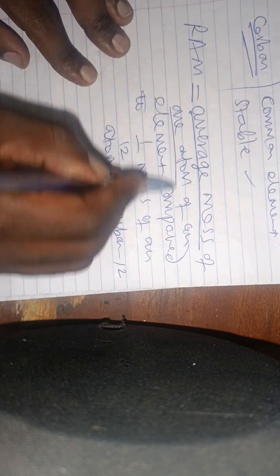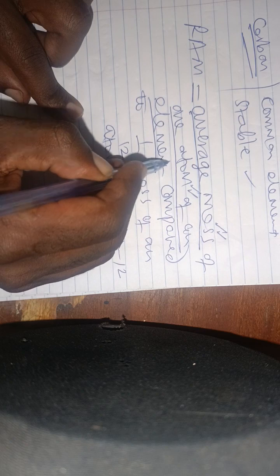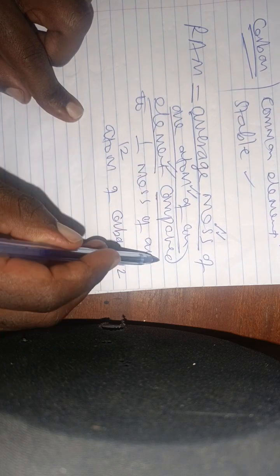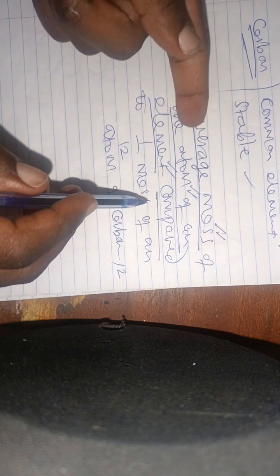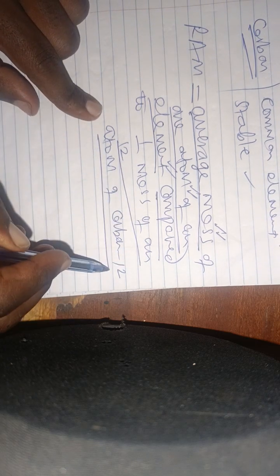Because carbon is also isotopic, by the way. We have carbon-12 and carbon-14, which is used in what you call radioactive dating. So RAM is the average mass of an atom of an element under consideration. So there must be an atom of an element that you really want to determine its mass. So what is RAM for information? Average mass of an atom. So look at this, average mass of an atom of an element, but now you're comparing that to 1/12 mass of an atom of carbon-12.